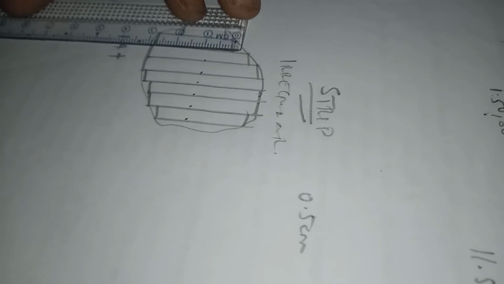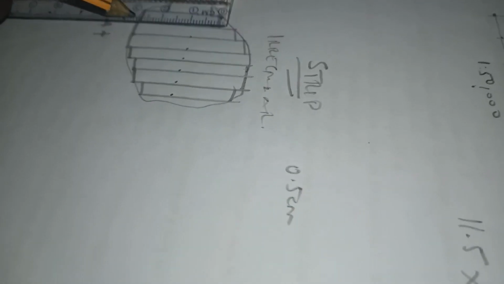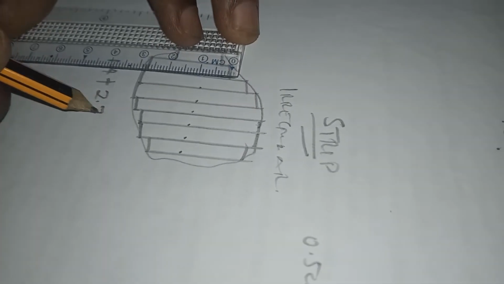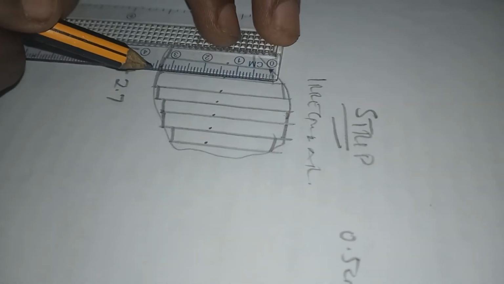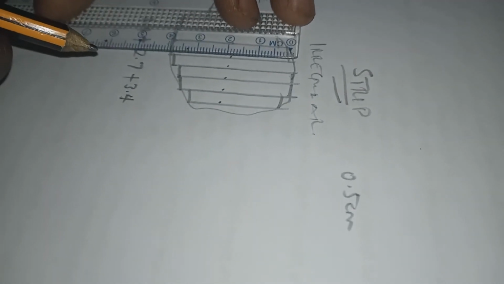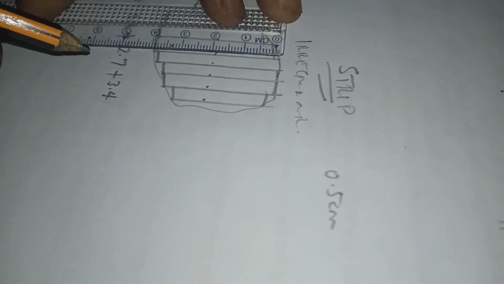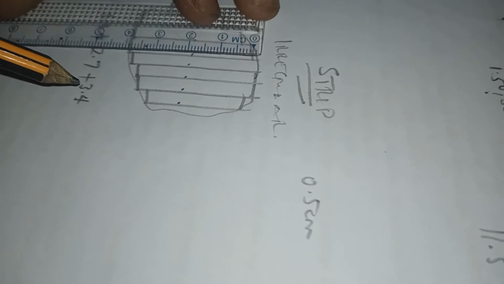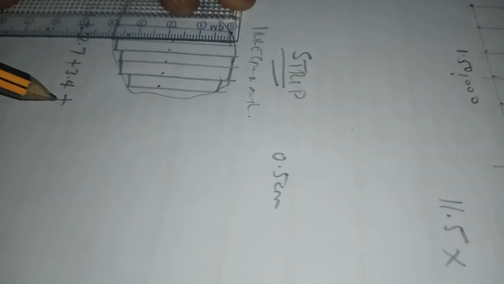After closing it, you measure. Like here to here now, we have 1.4 plus this also now is 2.7. This here is 3.4. This here is, let's say, 3.9 for here.